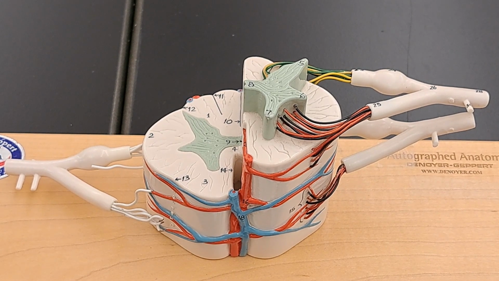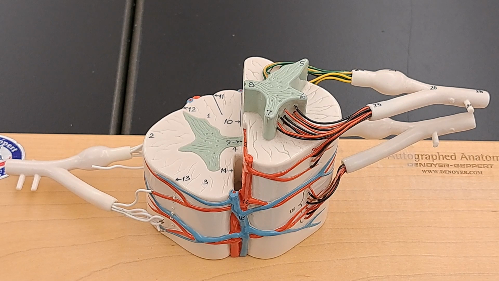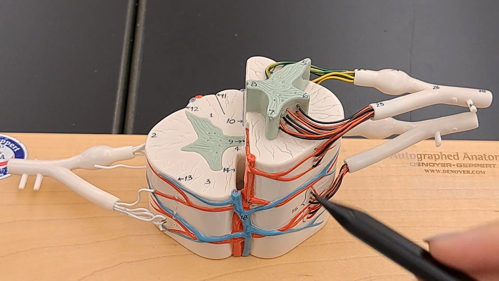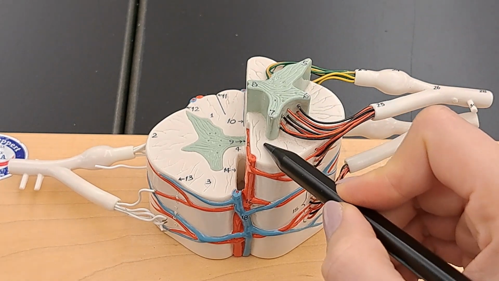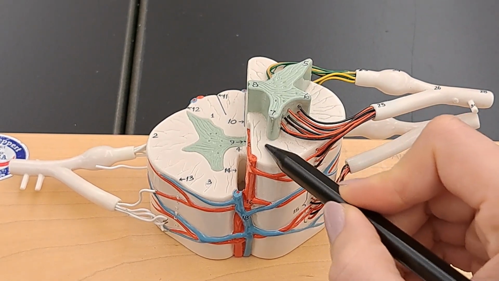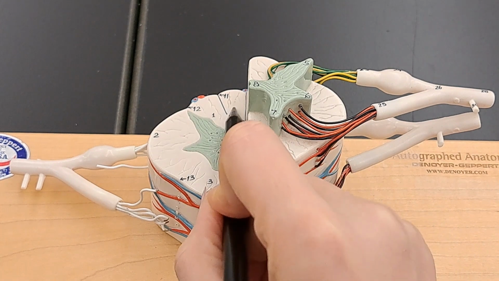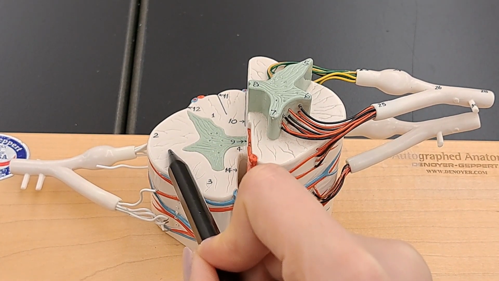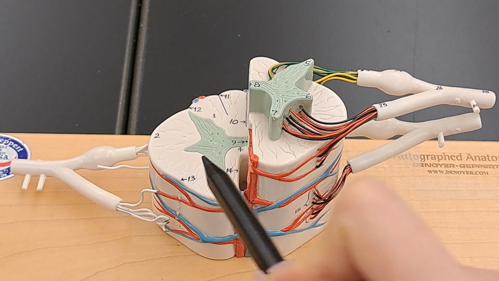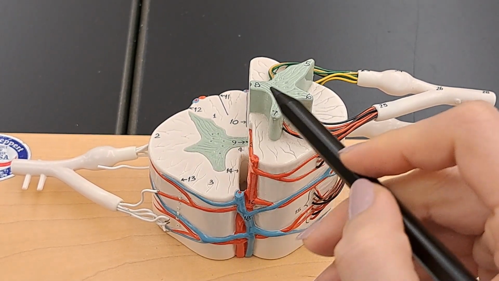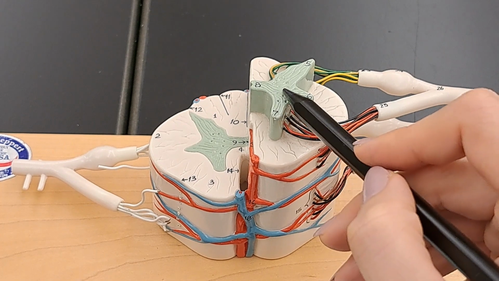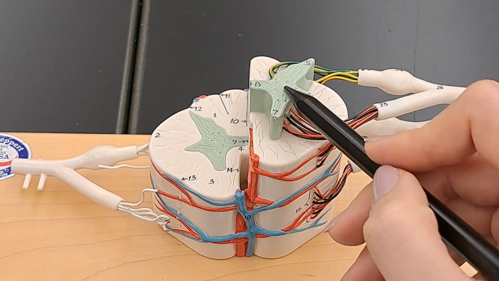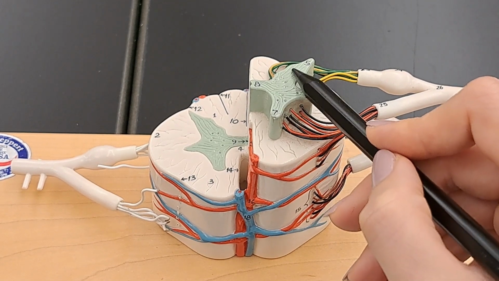In this video, I'll go over the structures of the spinal cord cross-section model. First of all, we notice that we have two different colors. The lighter area represents the white matter of the spinal cord, which is rich in myelinated axons. That's why it appears lighter in color. Whereas the darker area represents the gray matter. The gray matter appears darker in color because it is rich in the neuron cell bodies.